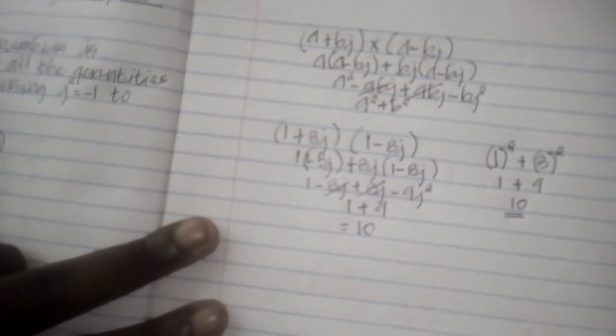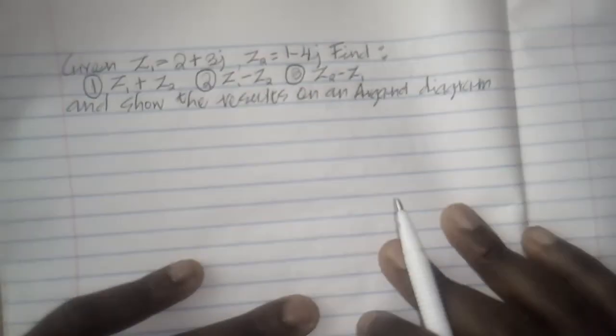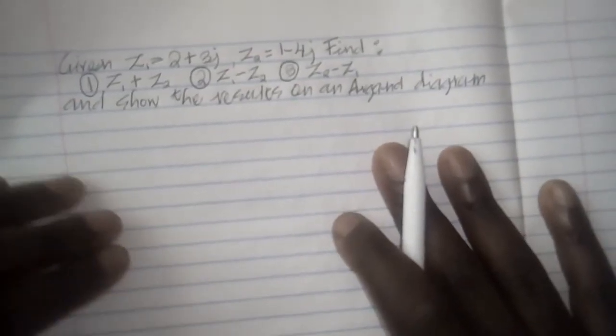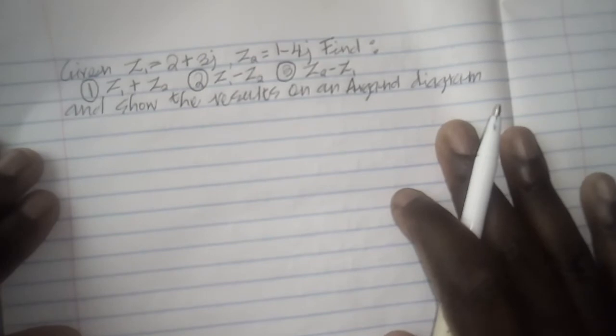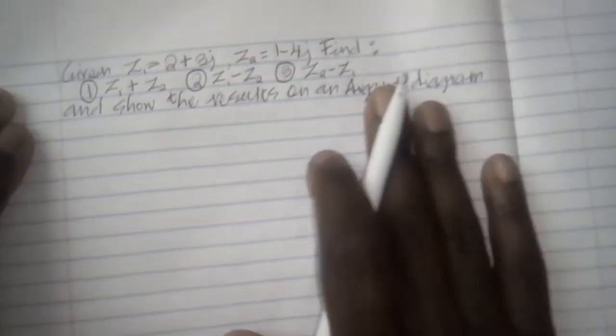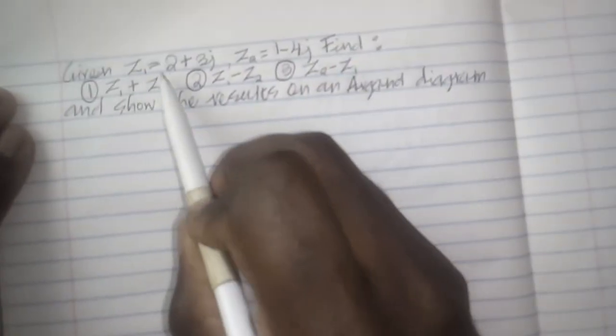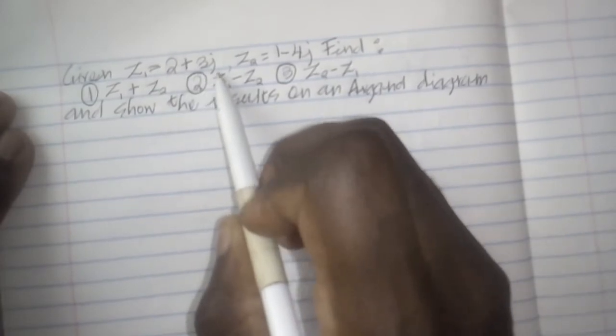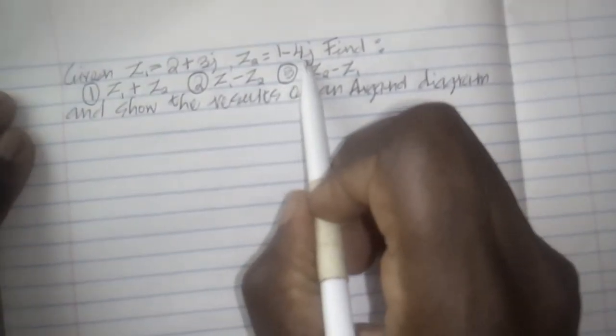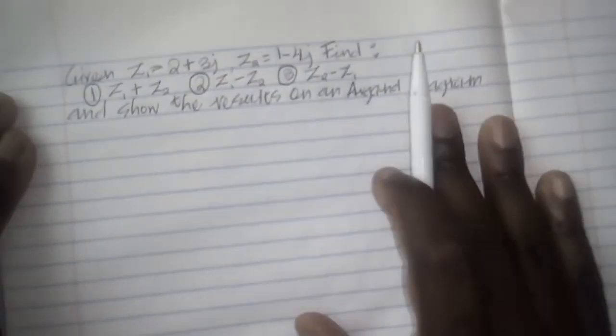Okay, so much for complex conjugate. Let's continue now to the solutions of last lesson's exercise. It was Z1 is equal to 2 plus 3j, and Z2 is 1 minus 4j, and we are asked to find Z1 plus Z2.